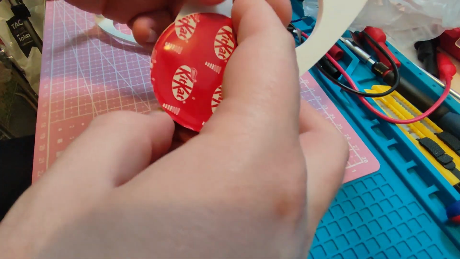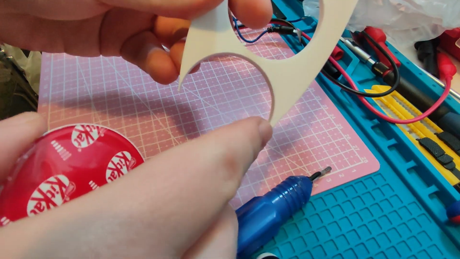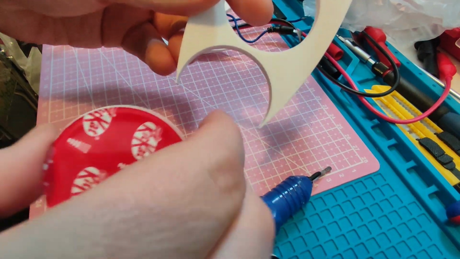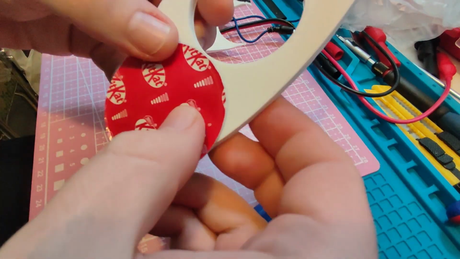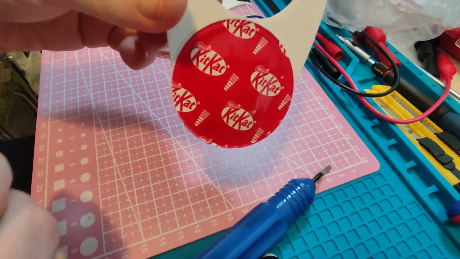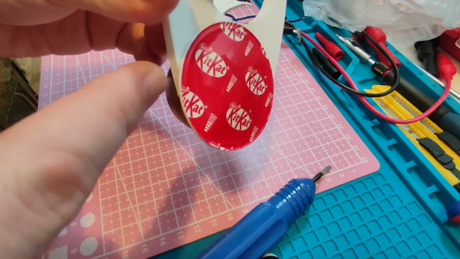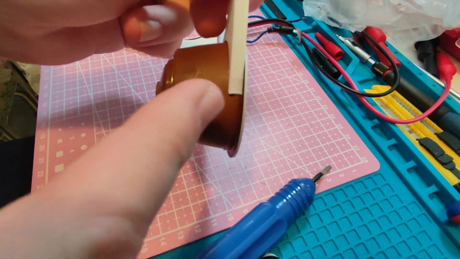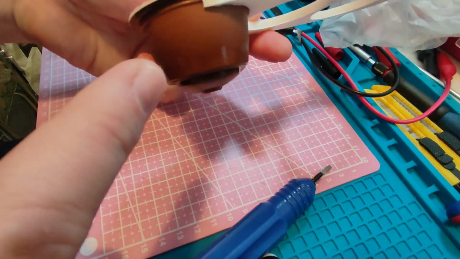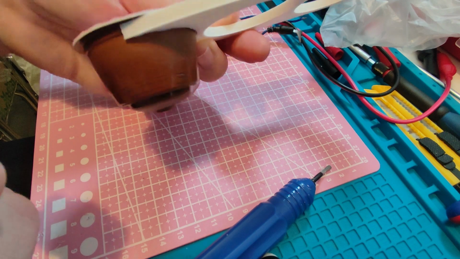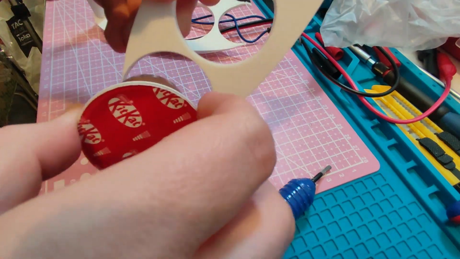First of all, I didn't touch this outer one because it's not a complete circle here. So it's good that it's a bit tighter, and it holds it nicely. So yeah, that seems to have worked out fine.